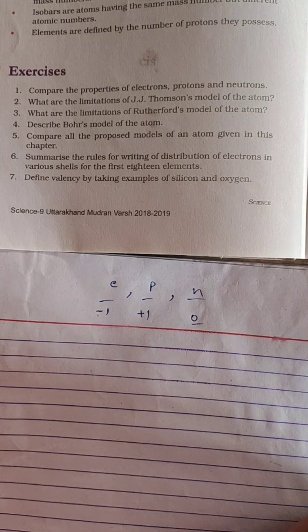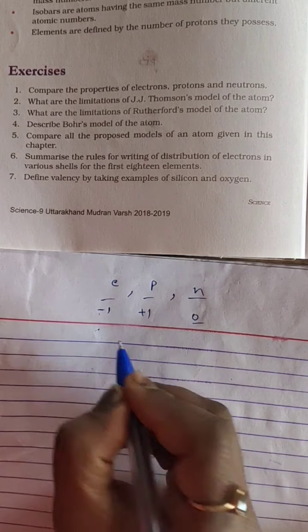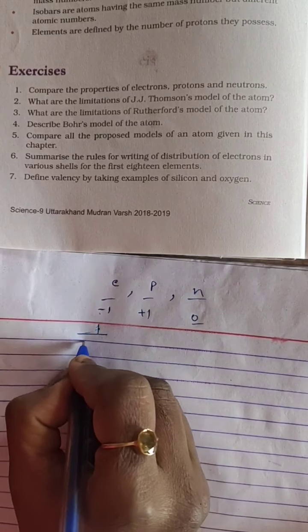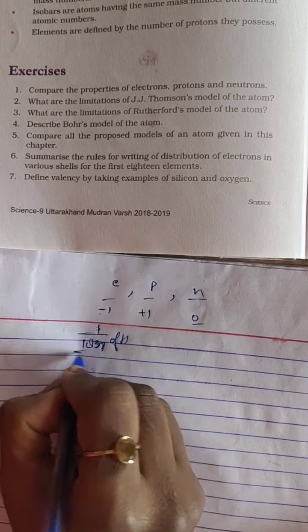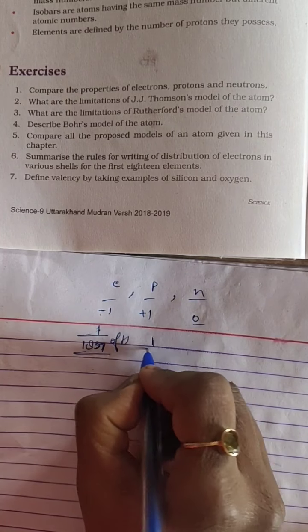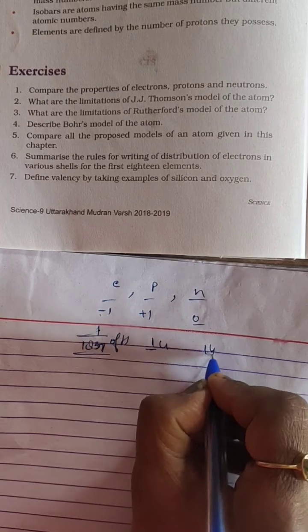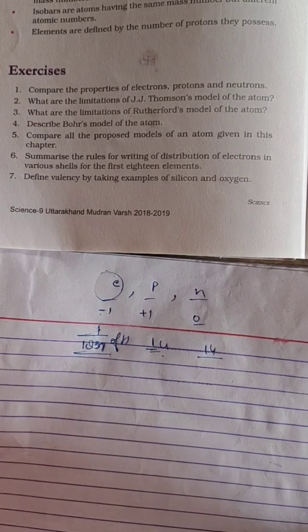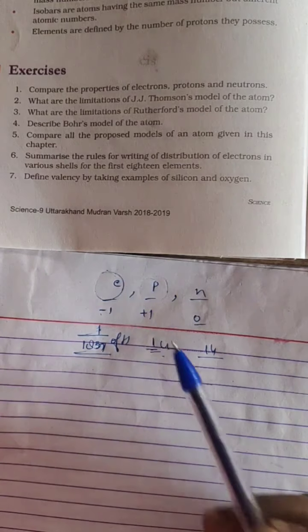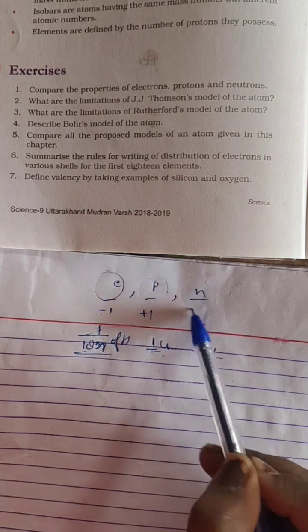The mass of the electron is 1 upon 1837 of hydrogen mass. Proton has 1 u mass and neutron also has 1 u mass. These are the basic things by which we can compare electrons, protons and neutrons, and we can see that electrons are the negatively charged particles, protons are the positively charged particles, and neutrons are the neutral particles.